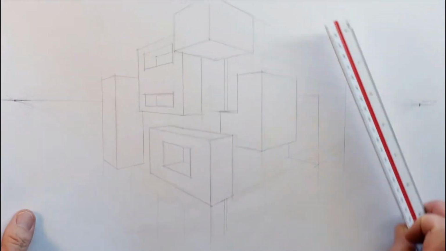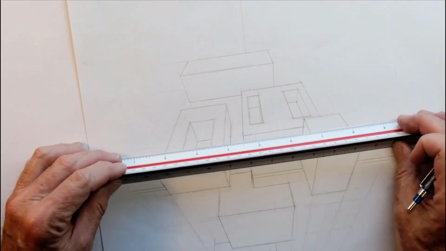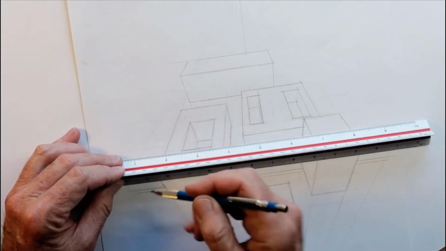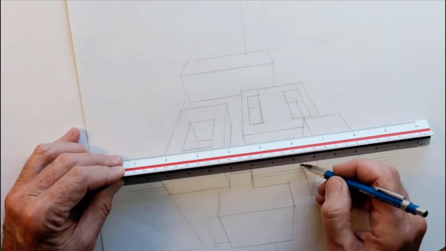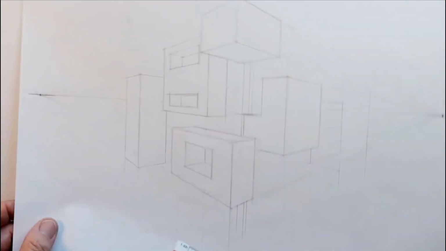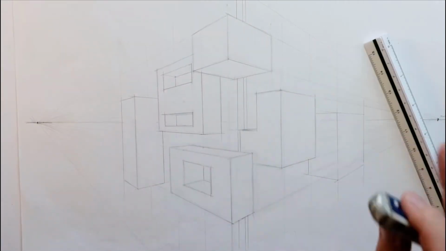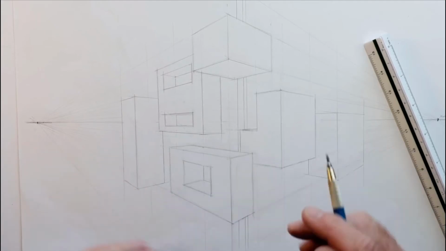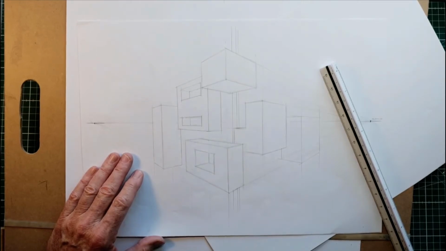So it could be just like a rectangular panel. So I'll make it a little bit wider in this direction. Can you see that? So it's running out the back of everything. And that'll do for now. It's just some sort of an object out the back or a building out the back.